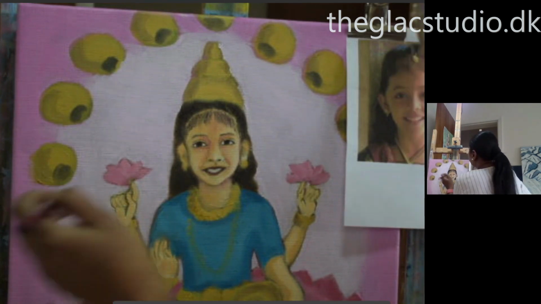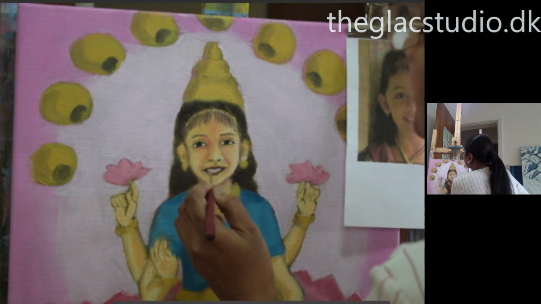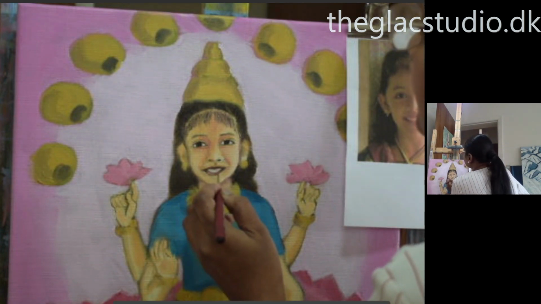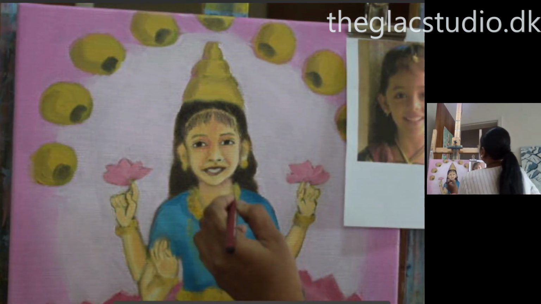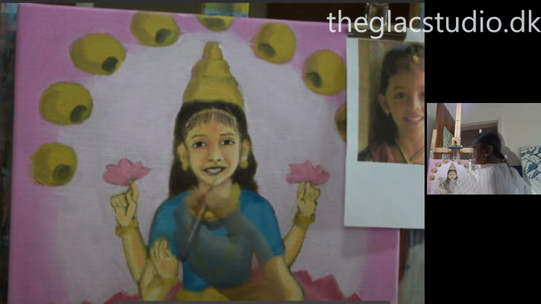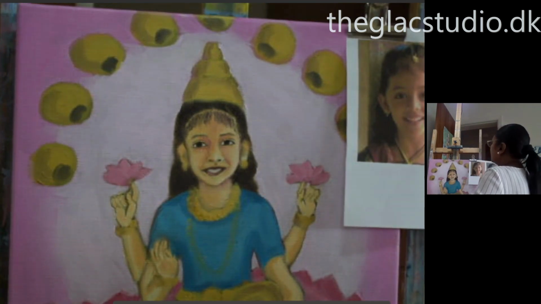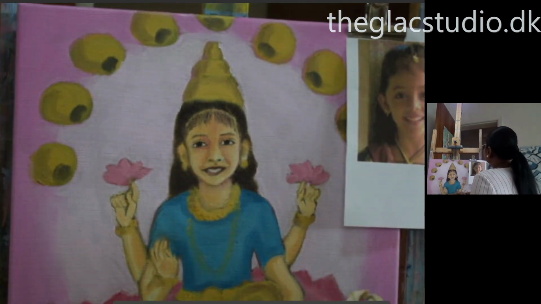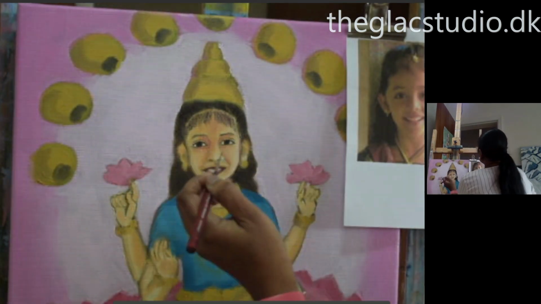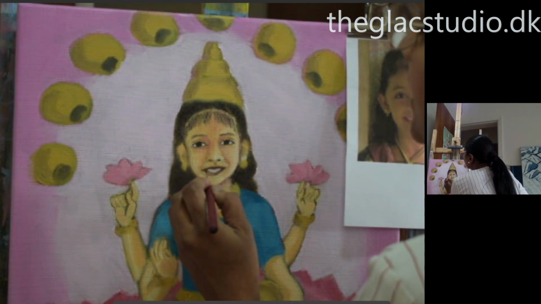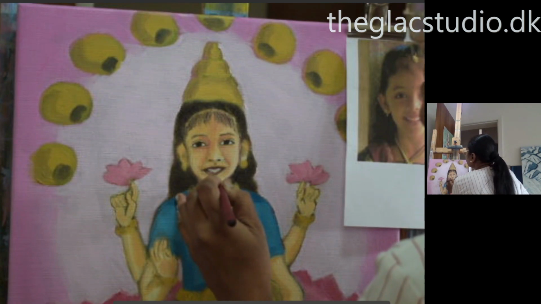Use the lighter version of the skin color to add and highlight this around. I am going to take, because we need to now show some things like the darker space. That's why I'm taking black to build in that space between her teeth.